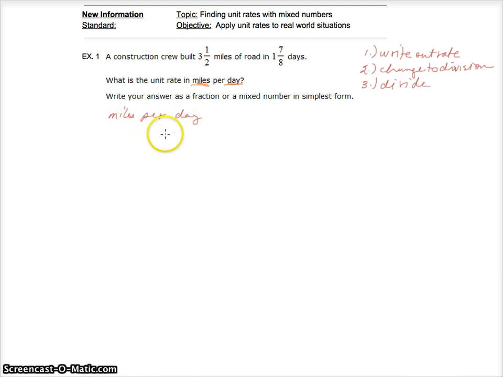It's really important that we write this out so we understand what direction to do our work in. So per is identifying division, miles is 3 1/2, and days is 1 7/8. So I need to divide 3.5 by 1 7/8, but I've got to do a little bit of work before I get to that point. When I'm multiplying or dividing by mixed numbers, I've got to remember to make them improper fractions.